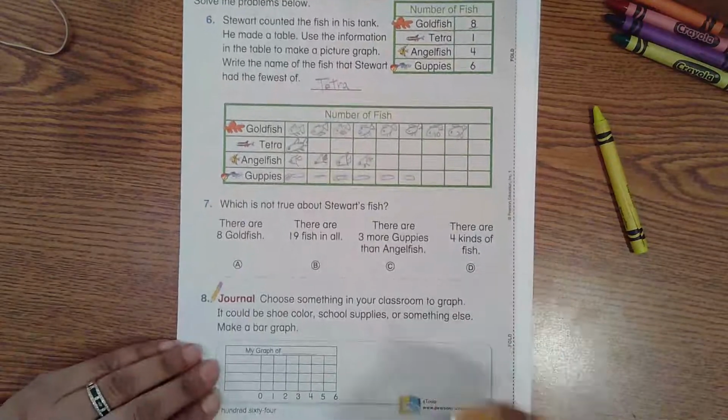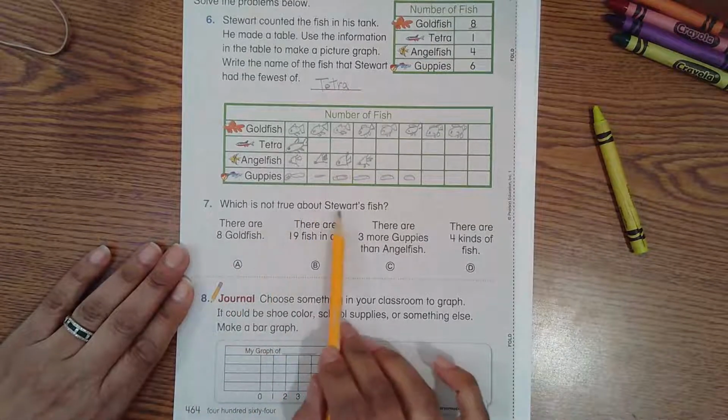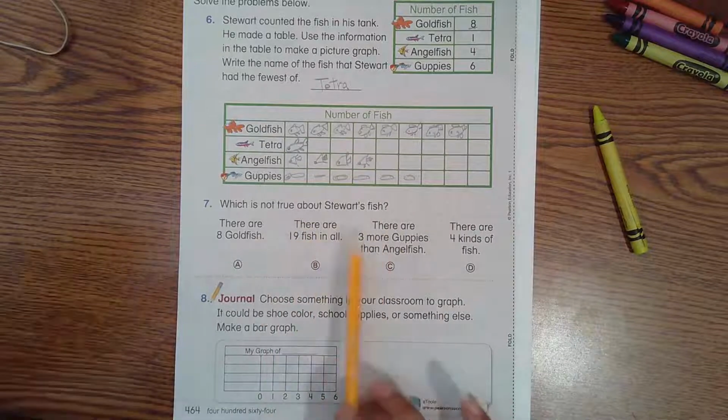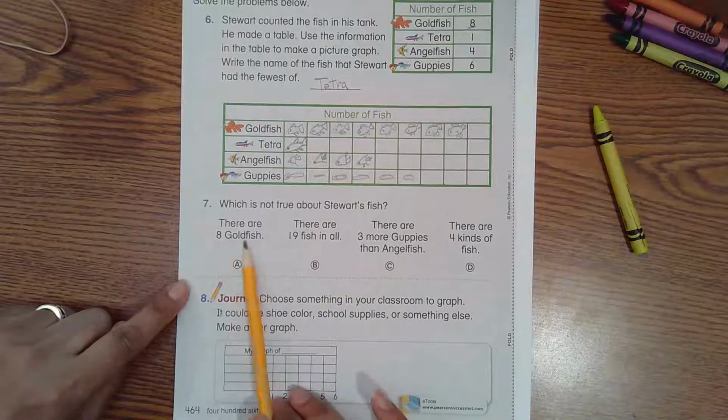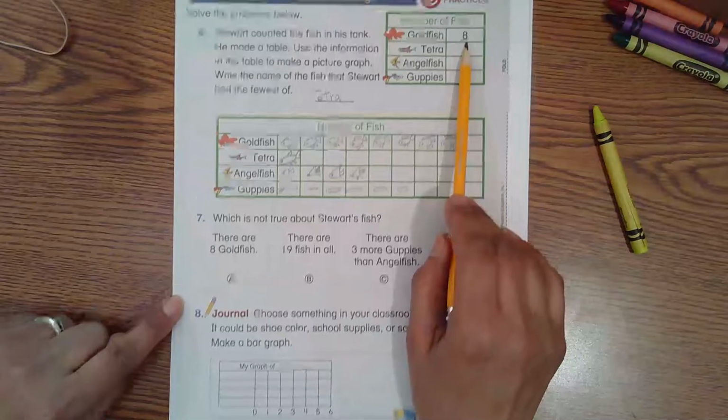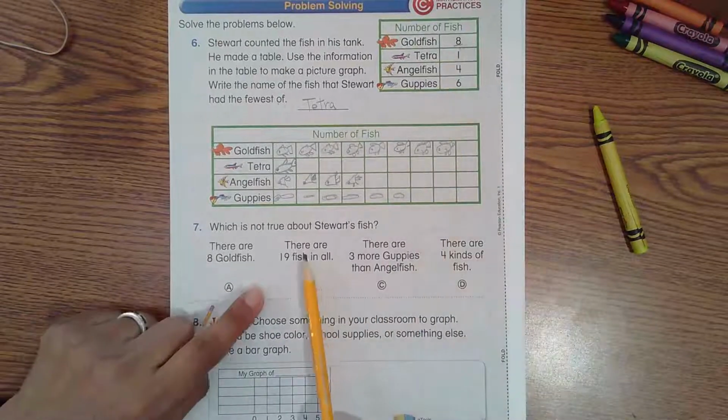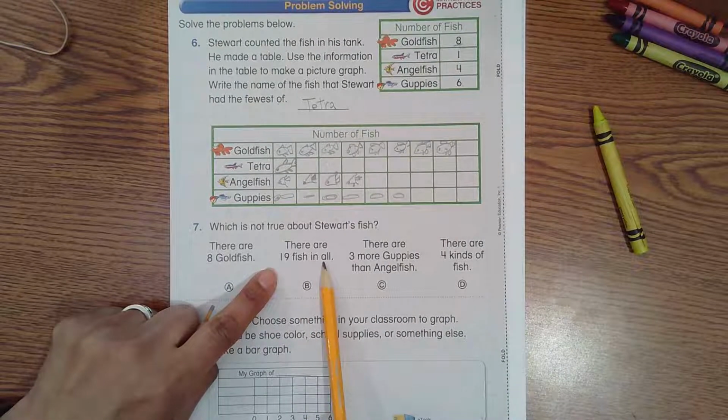All right, let's go for number 7. Which is not true about Stewart's fish? So we have some information that's not true. Let's see. There are 8 goldfish. Nope, that's true. There are 19 fish in all.